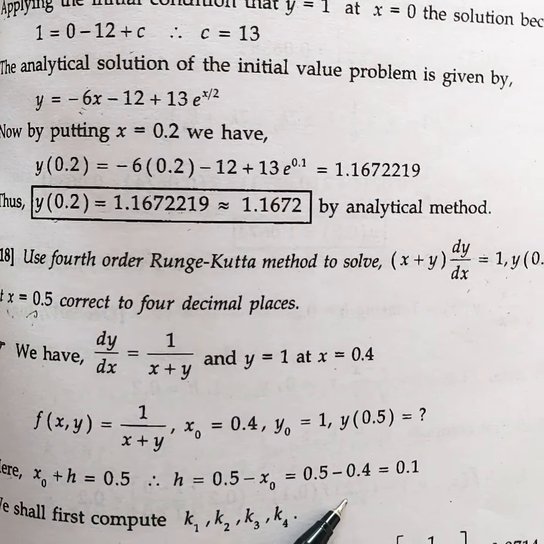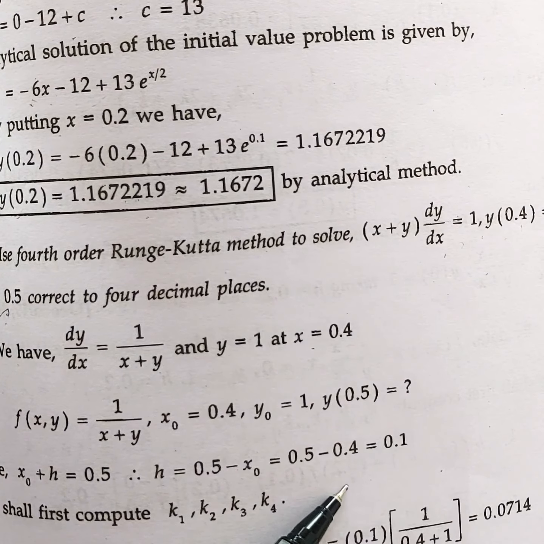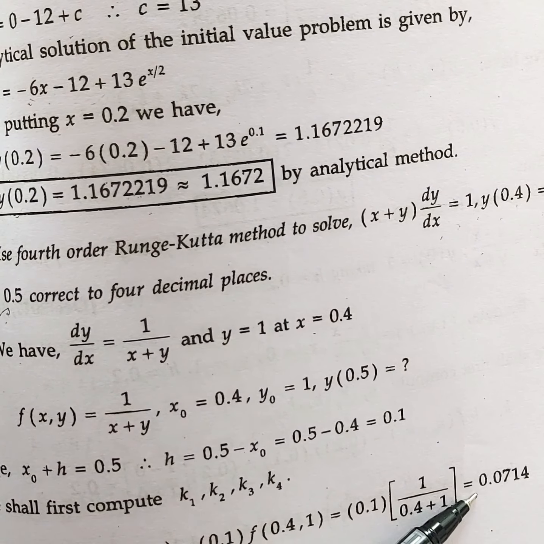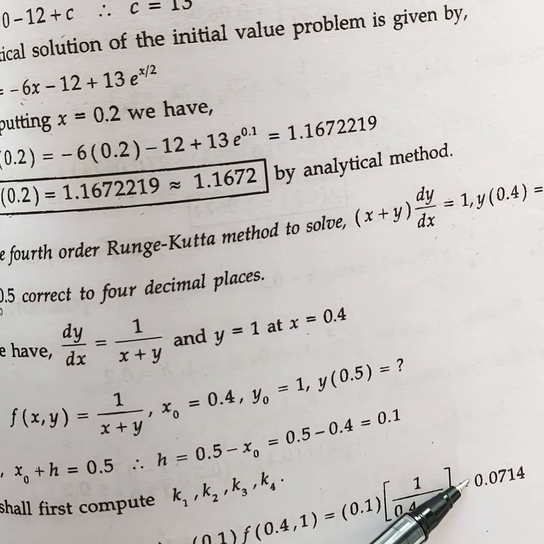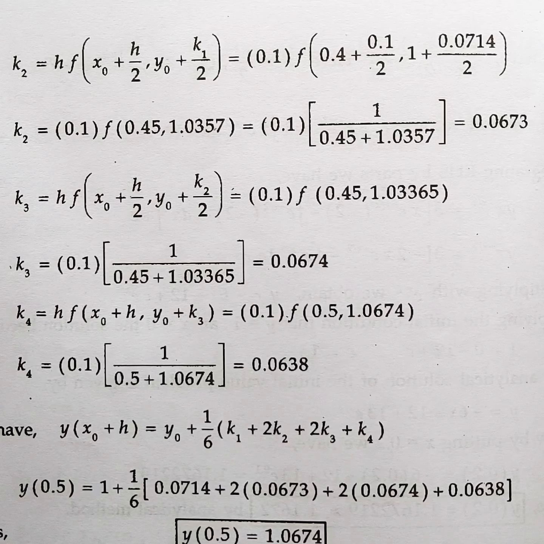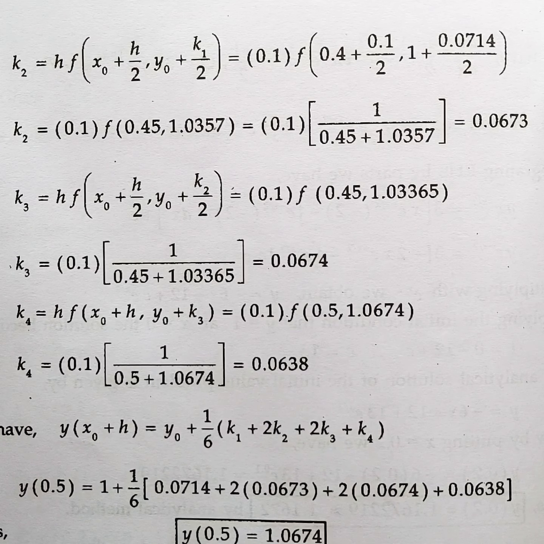So, you have to find K1, K2, K3 and K4 and use the formula. K1 value is 0.0714 and this is the solution. We have just applied the same formula. K2 is 0.0673 and K3 is 0.0674, K4 is 0.0638 and finally y at 0.5 will give you 1.0674.